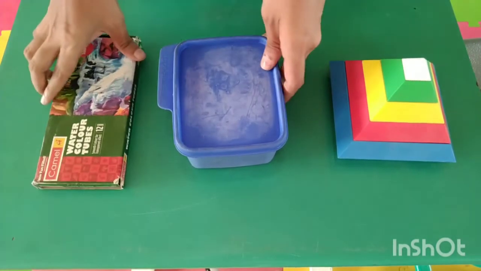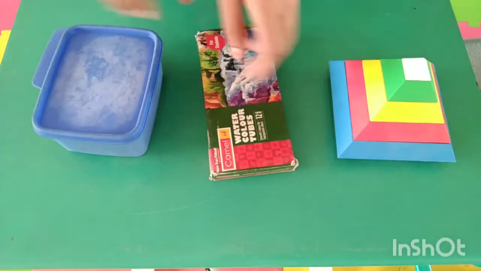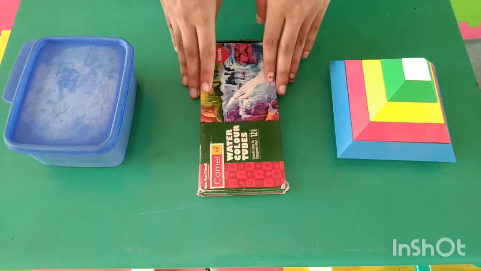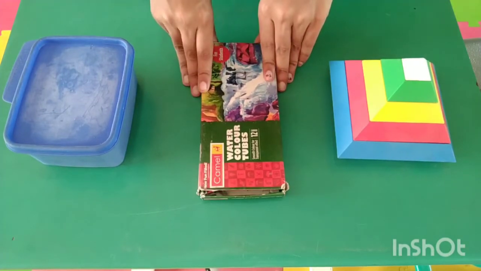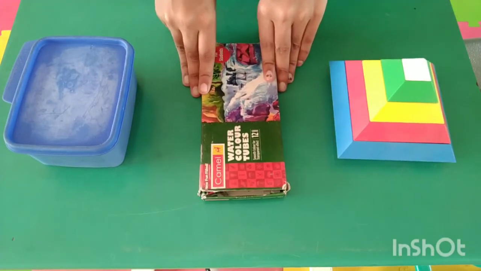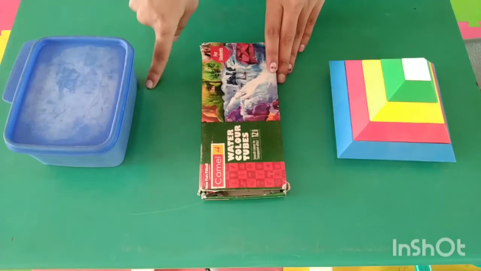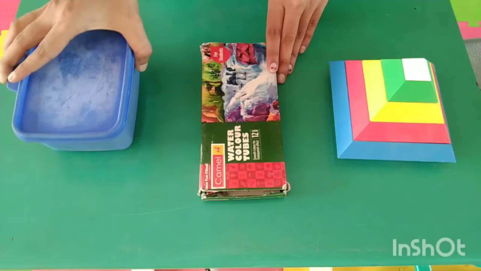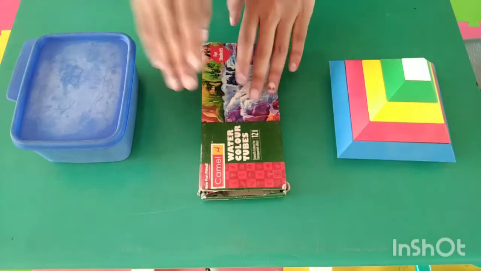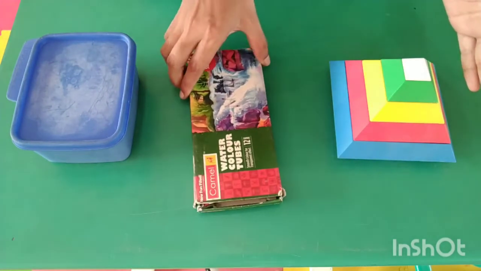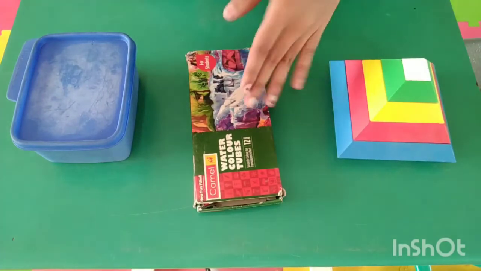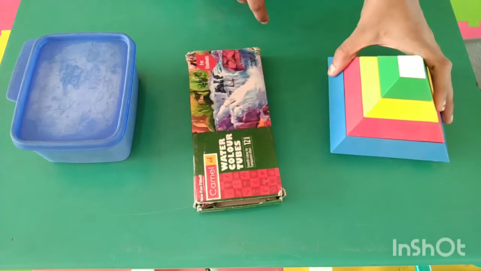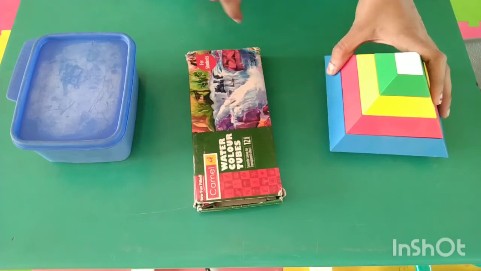Okay. If I change the position of these objects, now tell me, before the crayons box, which object have I placed? Yes, tiffin box, right? And after the crayons box, which object have I placed? Yes, pyramid, right?